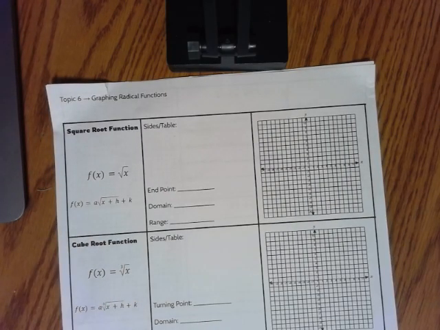Hi, okay. So we are going through our next lesson. Make sure you guys are writing this down and actually listening to this.